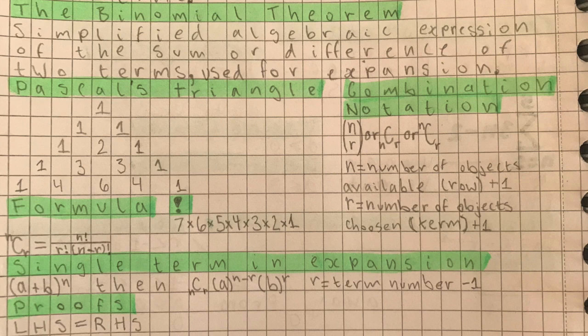Let's say it's the 4th row, then you would know to go down to the 5th row and then look at the 4th term, which would be a 4 then. So essentially you just look at those numbers and then add 1 to it to figure out which number to use in Pascal's triangle.